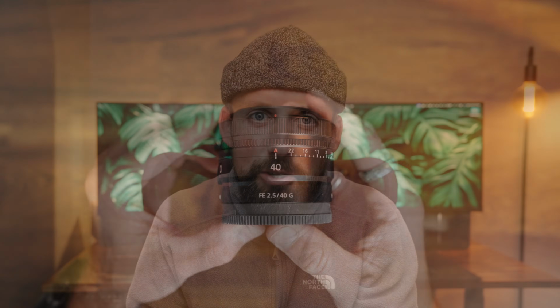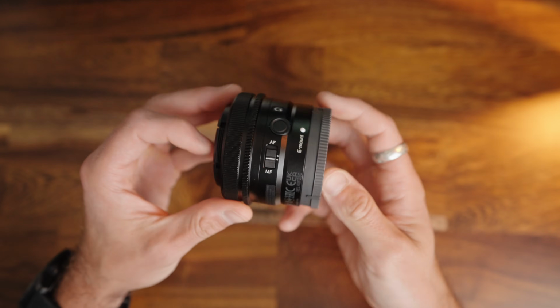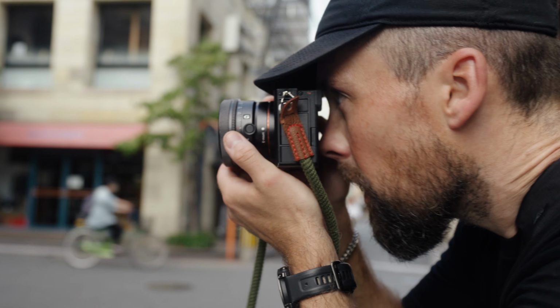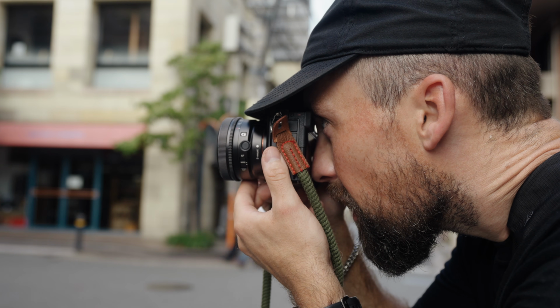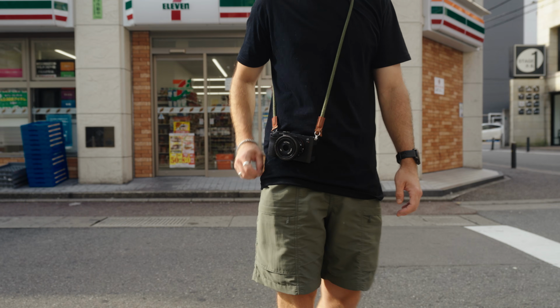So, as wonderful as the images are that this lens produces, having a lens that's small, lightweight, and forces you to see things differently due to the limitations of just shooting at 40mm has completely changed the way I approach my photography over the last 6 months. Having this lens paired with the A7C II has made me want to carry my camera everywhere I go, and I think that is the biggest win, having gear that inspires you to go out and shoot.